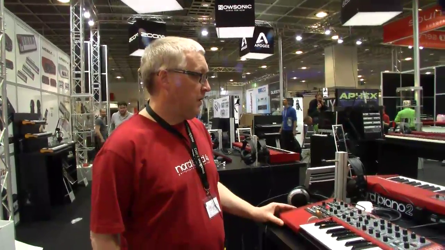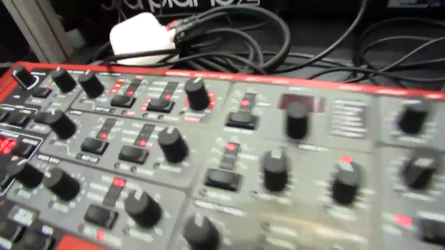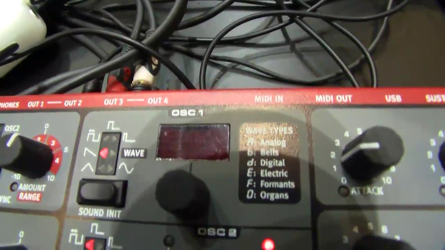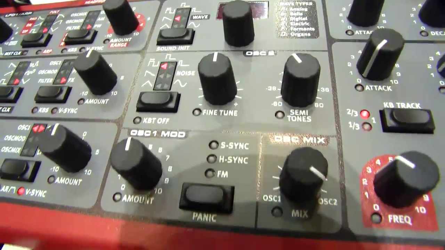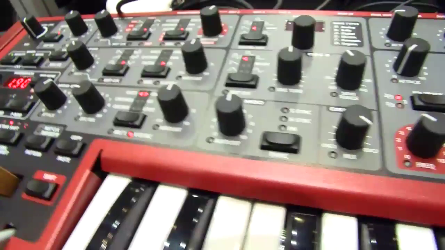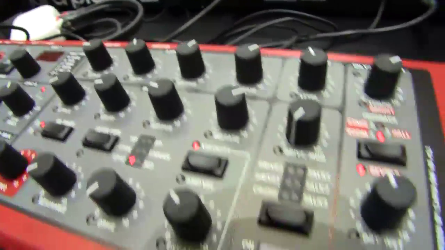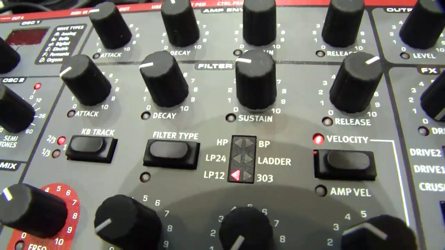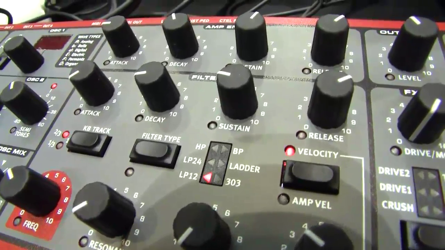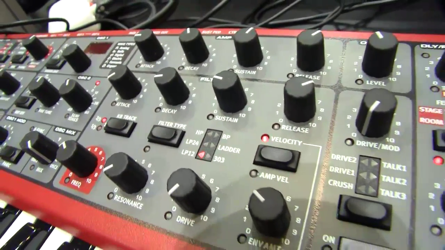You have two oscillators with analog style waveforms and a bunch of digital waveforms, wavetables with exciting harmonic structures in them. There is, of course, a filter section, and the filter section has low pass, high pass, band pass filter, and we have two emulations of classic vintage filter technologies.